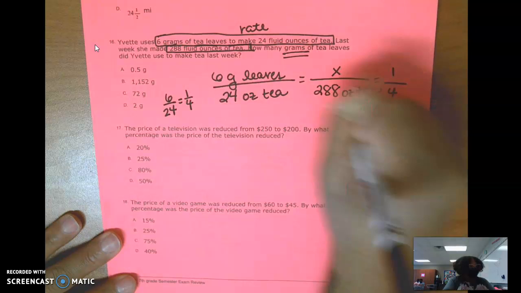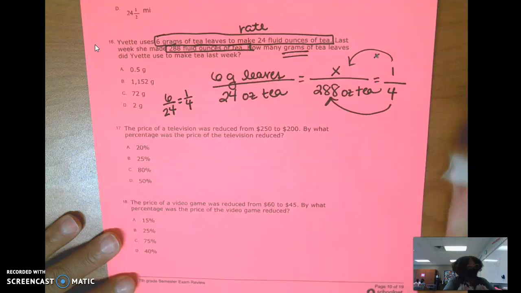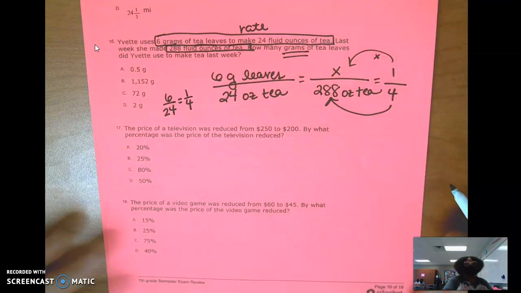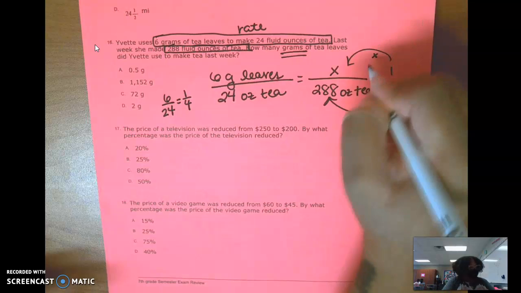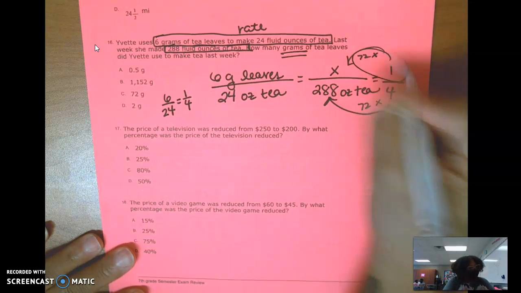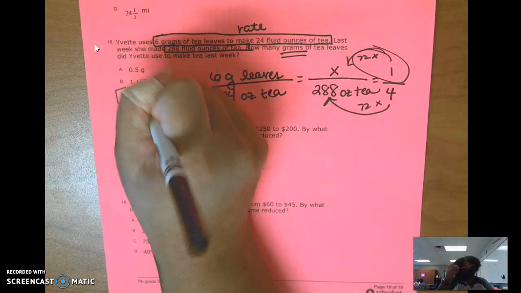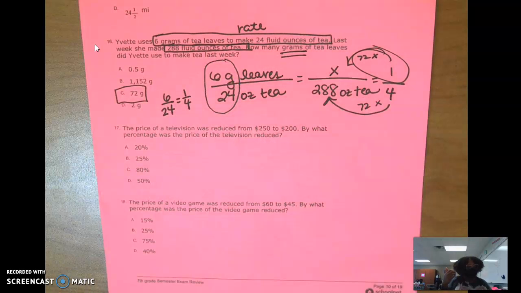How do I get from 4 to 288? How many times does 4 go into 28? 7. So how many times does it go into 8? 2. So what do I multiply by? 72. Good. And what's 72 times 1? 72. Duh. Done. All I needed to do was simplify this fraction here.